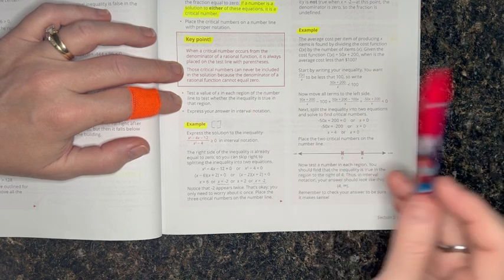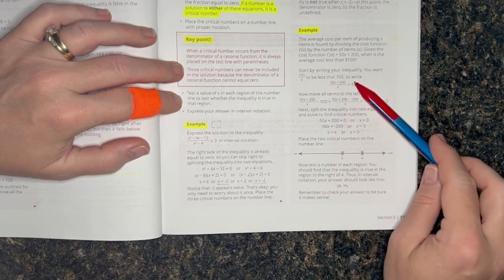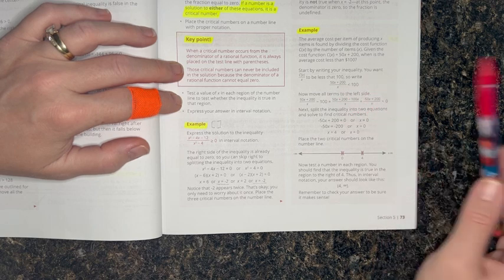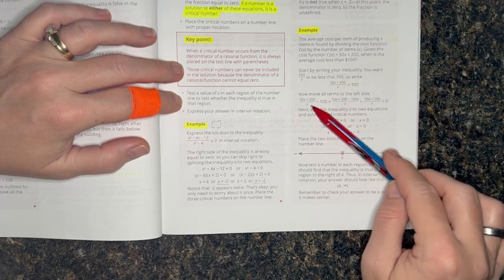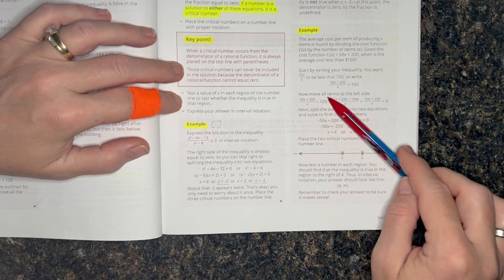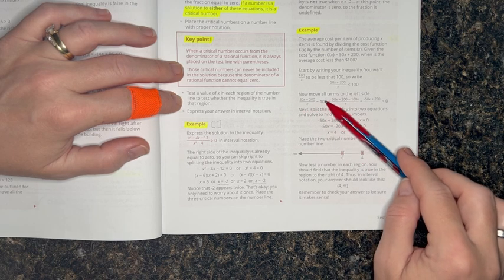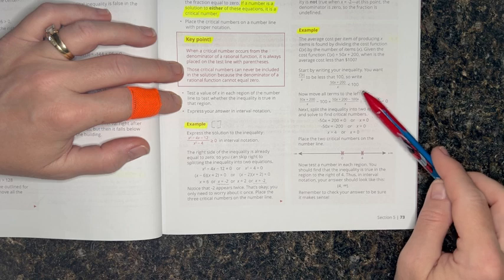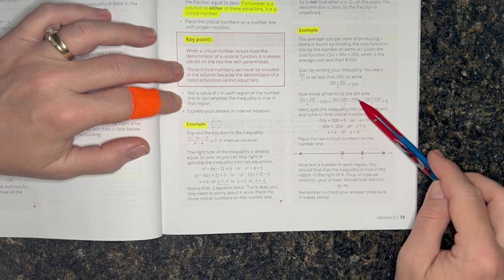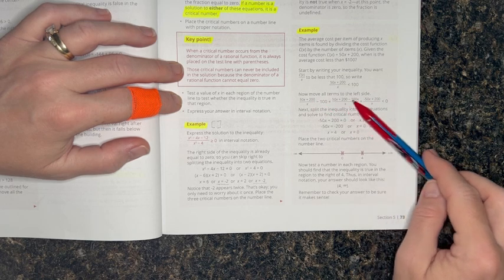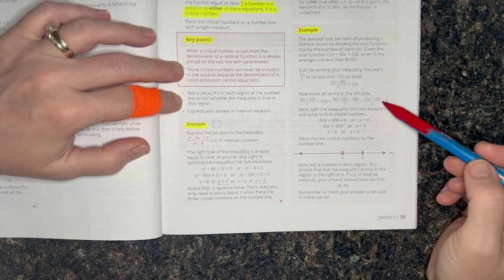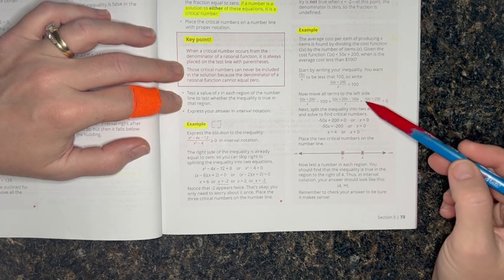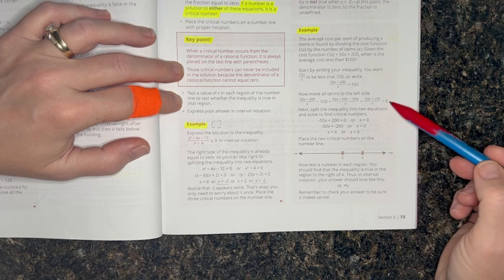Now, remember, to solve these, we need to move our 100 over so that we have this less than 0. When we do that, we need to combine it with this fraction, right? So we have to multiply 100 by x over x, and that's what they've done here. So now they can actually subtract it from here. They combine their like terms and end up with negative 50x plus 200 divided by x is less than 0.